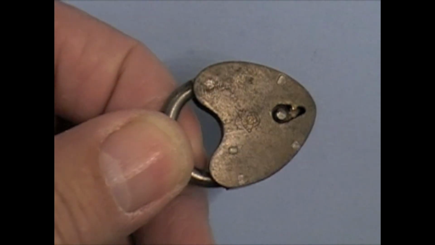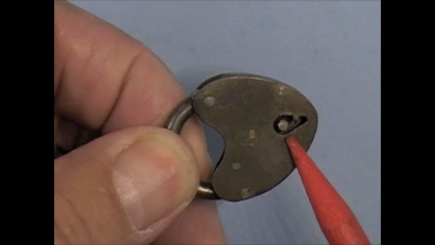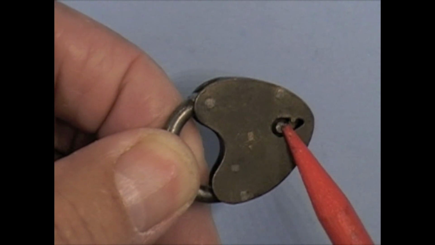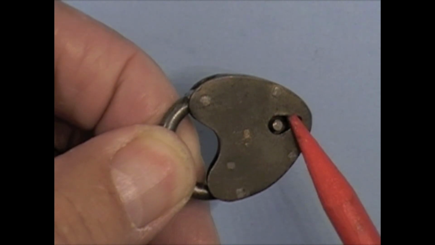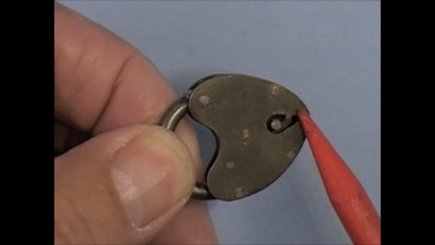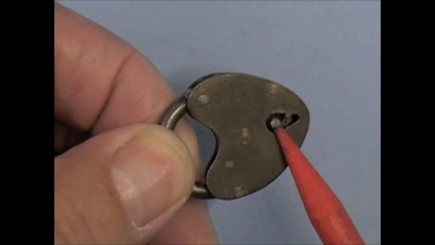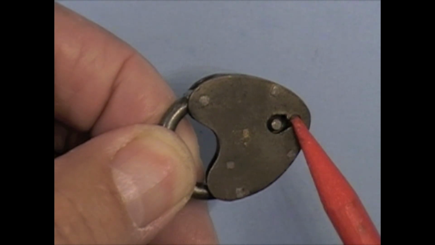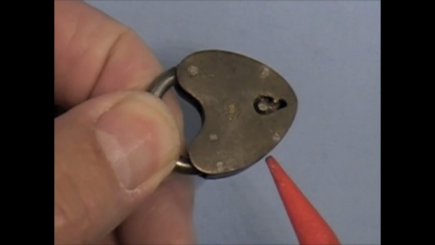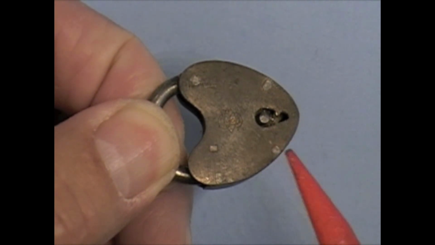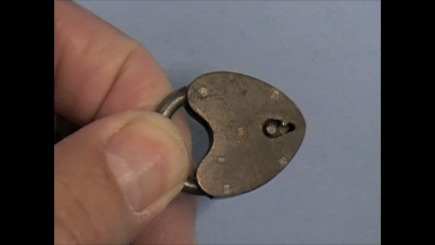Here you can see a small padlock that would take a barrel key. Here's the pin in the center, and this also has a case ward right here. So the key would have to have a ward cut here to enter this particular lock, and then be the correct shape of bit to actually open the padlock. But that's also an example of where you could find the use of a barrel key.